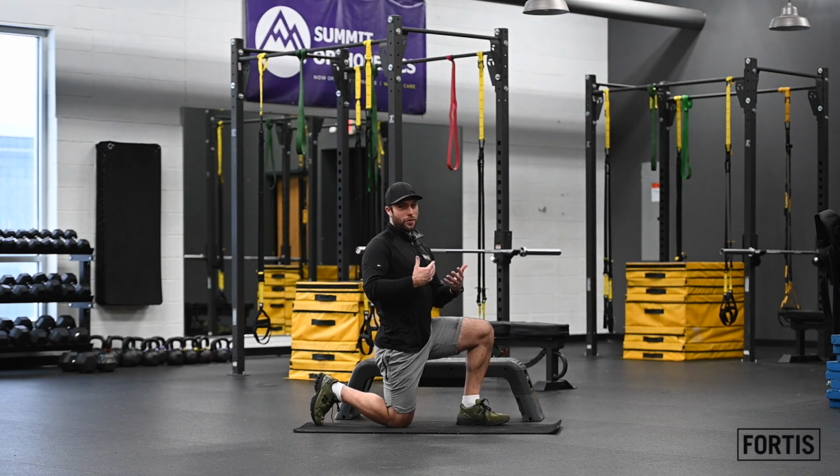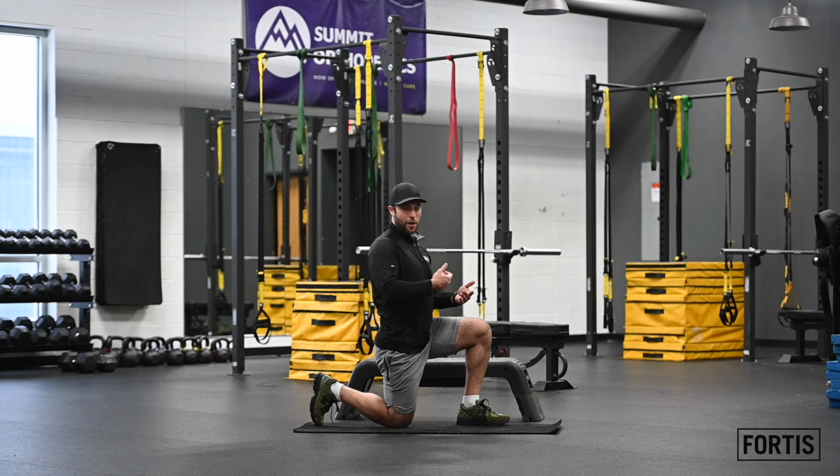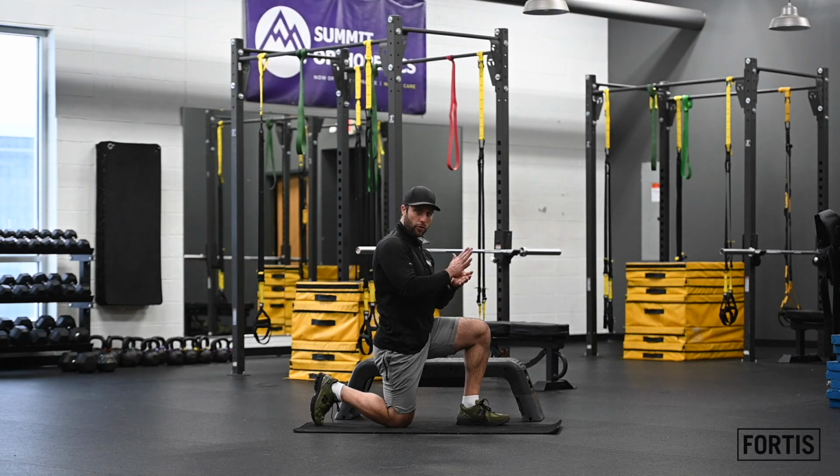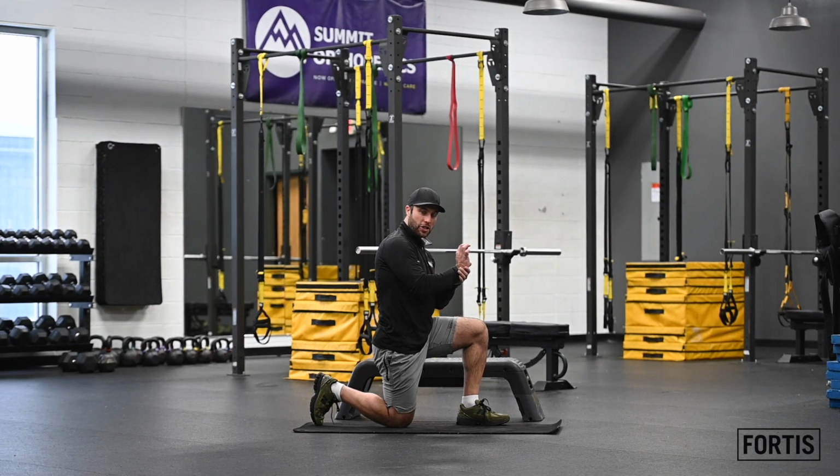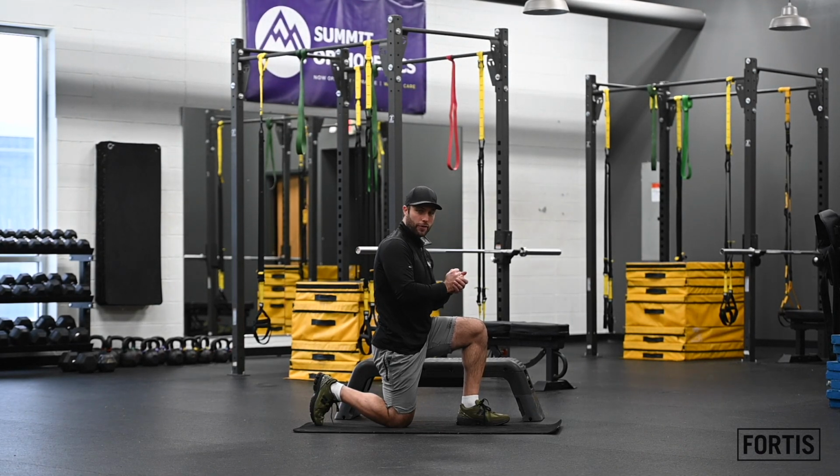When you do this, we don't need to hold that stretch at the end. We're just nudging the stretch, working through that range of motion, okay? Getting to the end of that range, getting a little bit of a stretch, and then coming right out of it and doing it again, okay?